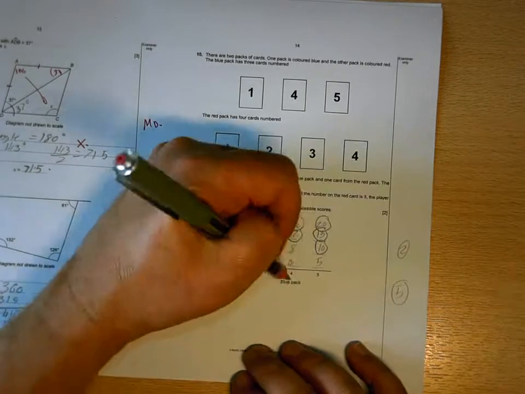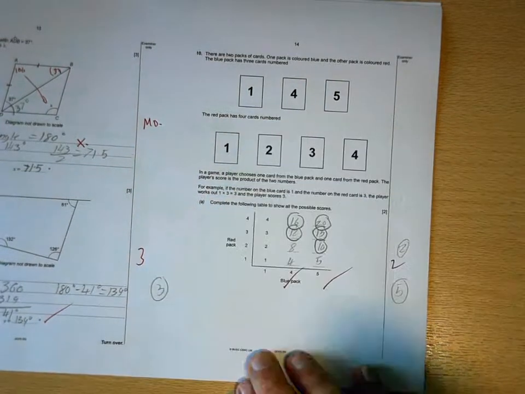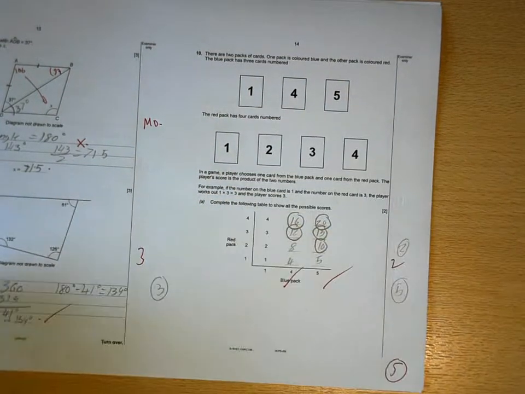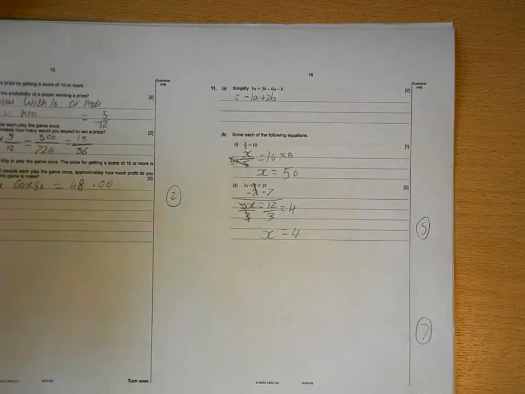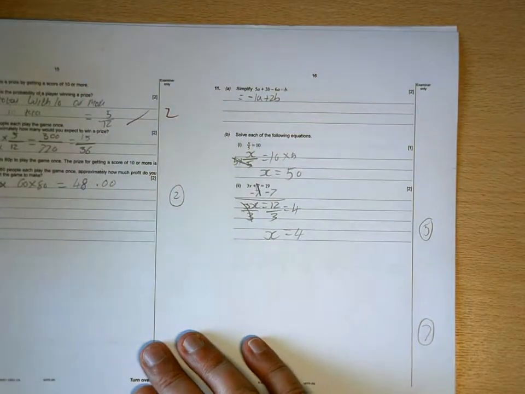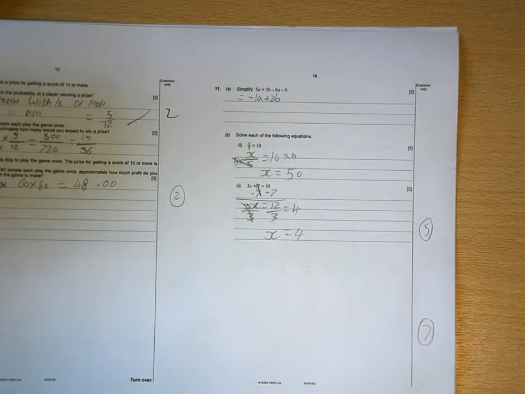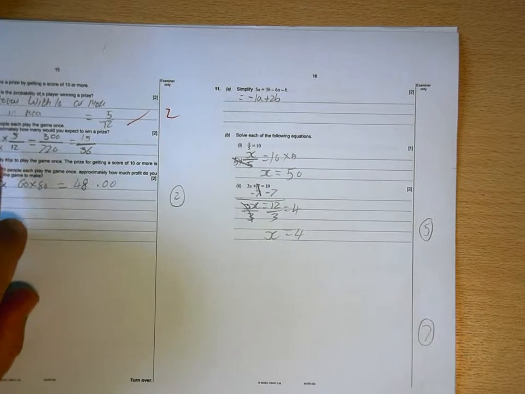16, 12, 8, 4, 20, 15, 10, 5, 2 marks. 5 for the page. 5 out of 12 is correct. And then part 2 is not.